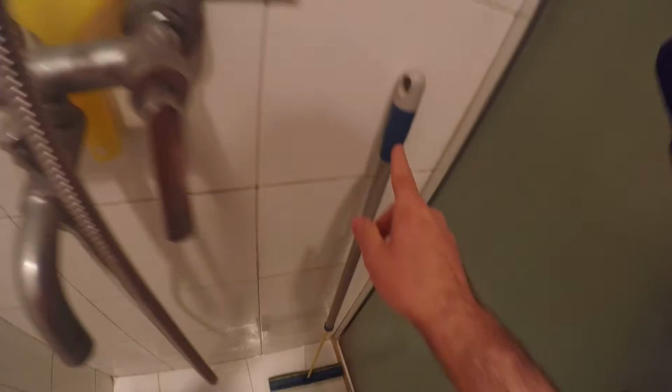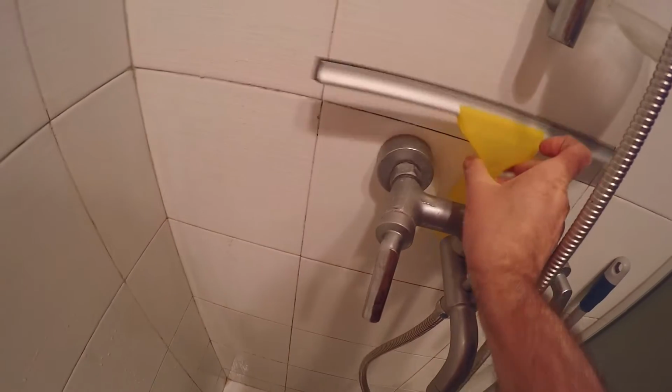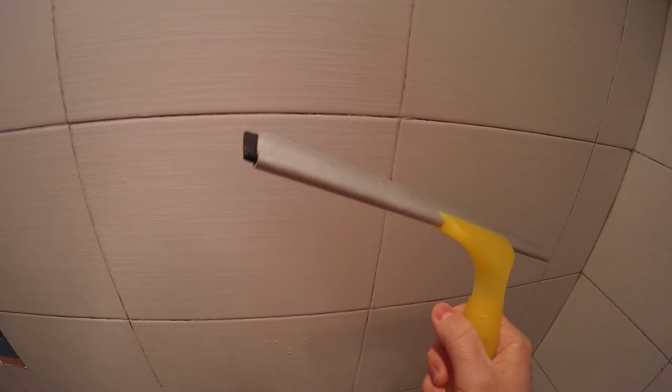And that's the same for the word squeegee. So this is a squeegee, and this is also a bigger squeegee down here. But it's also a verb, which is to squeegee. So I could say I'm going to use the squeegee to squeegee down my walls.